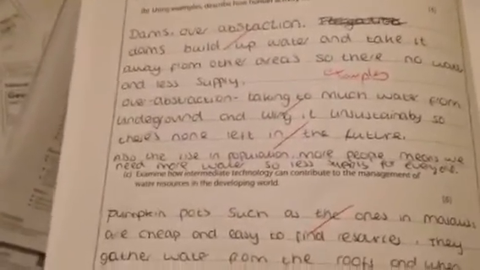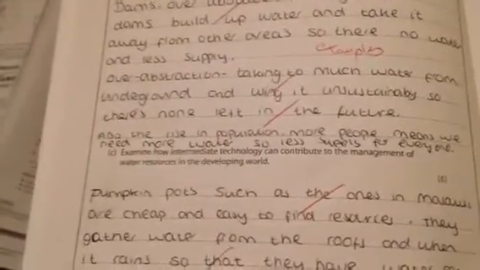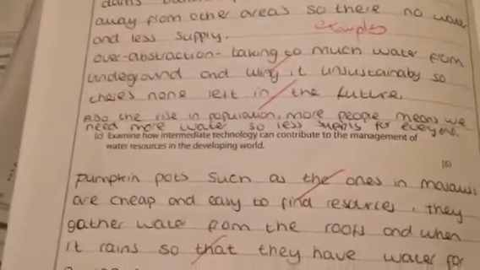Then you might want to talk about dams. Really good example is the Nile. They've dammed it. It goes to about 7 countries. In 1 country, there's less water available.